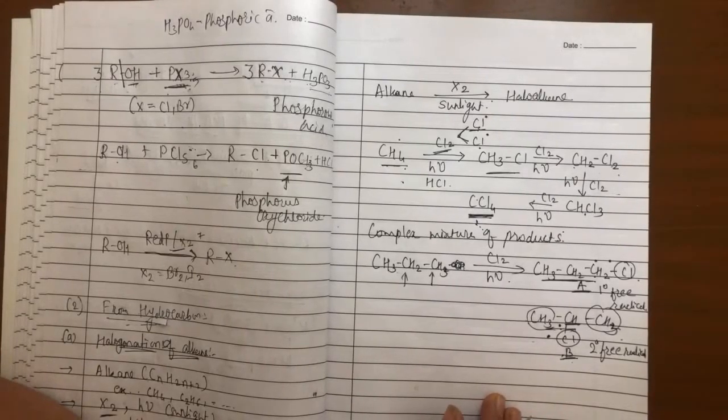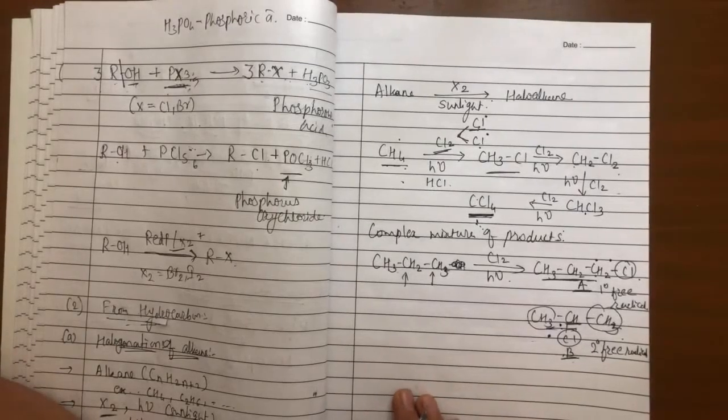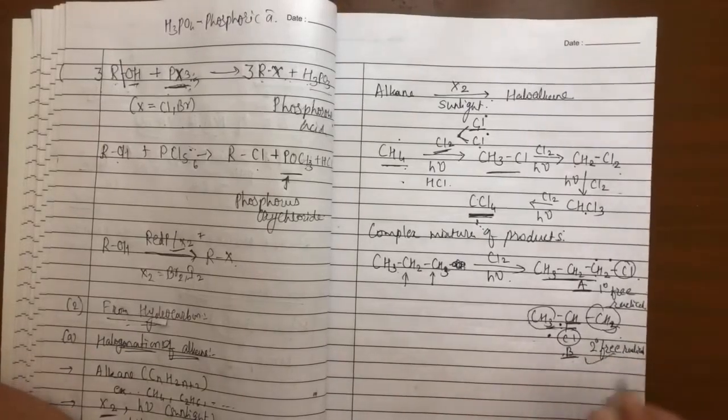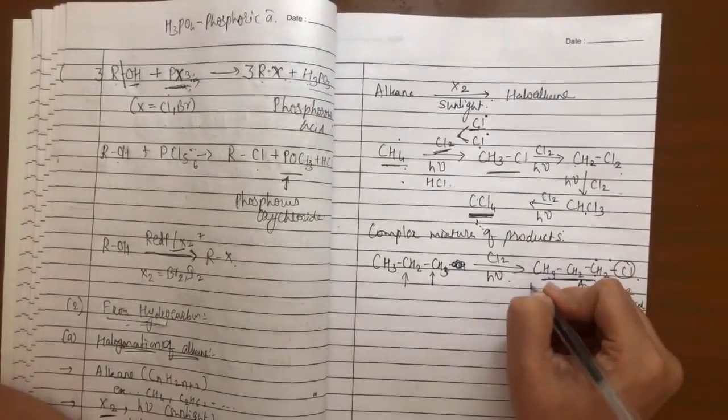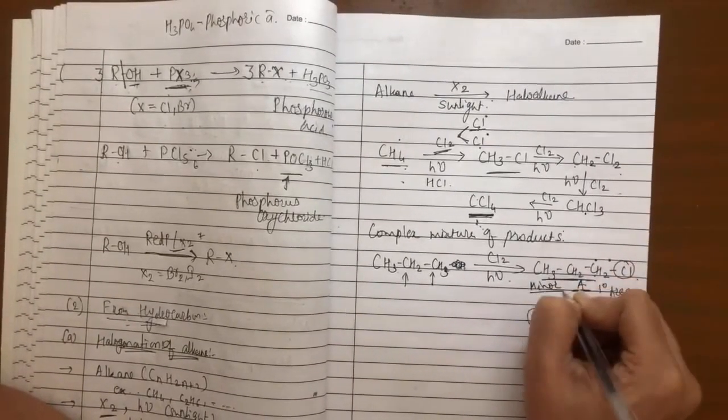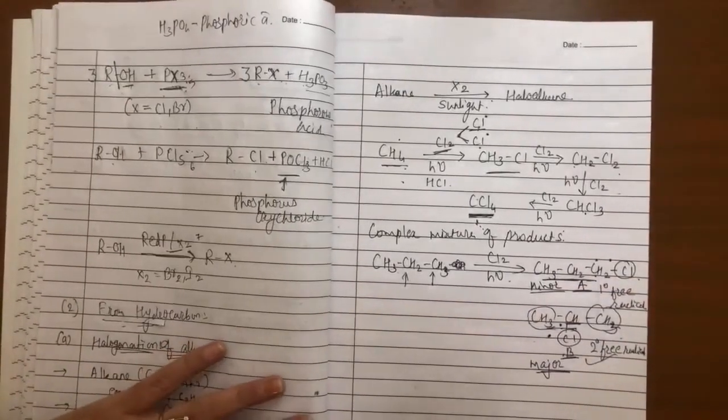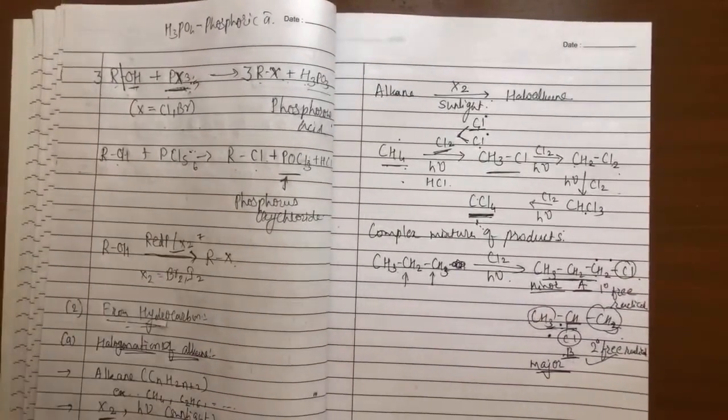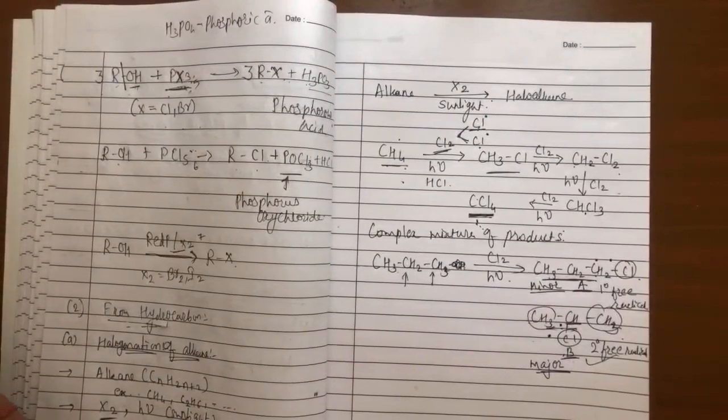And this is the rule: the one which is more stable will form at a faster rate. As per that rule, secondary free radical being more stable, product B forms in major quantity while product A forms in minor quantity. Got it? So here product B will form in major quantity.